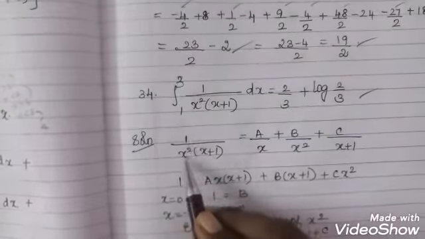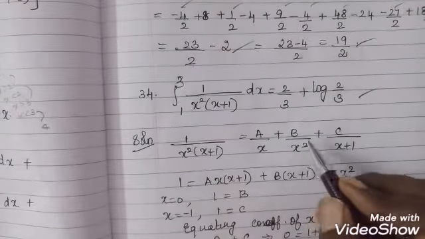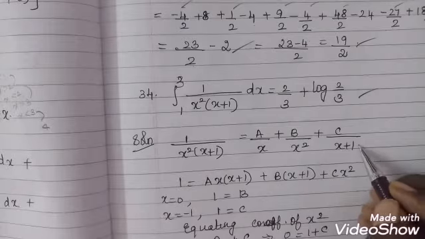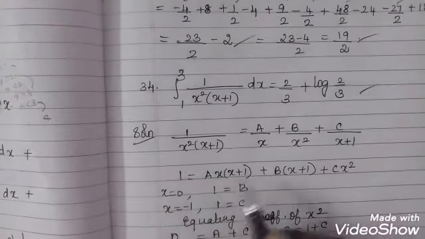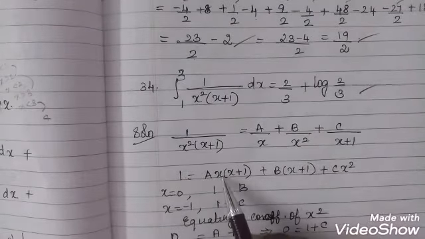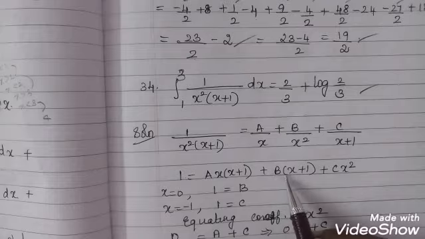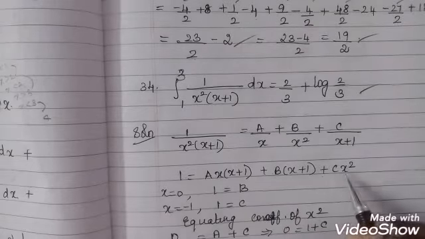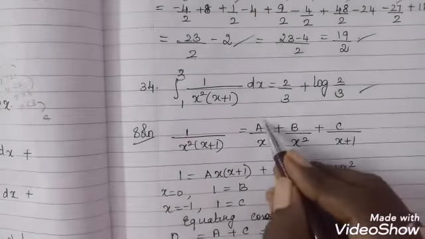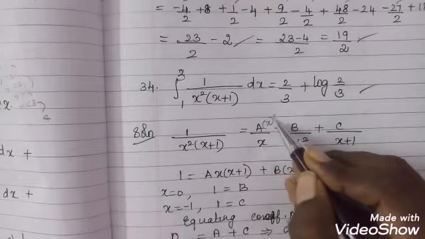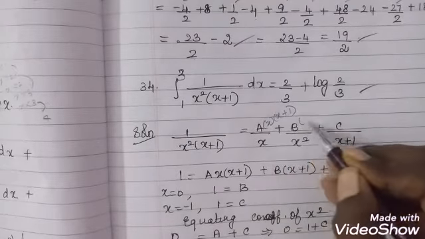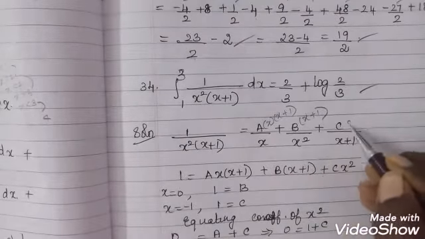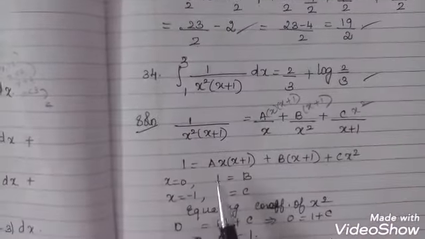So 1 by x squared into x plus 1 is equal to a by x plus b by x squared plus c by x plus 1. So 1 is equal to a into x into x plus 1 plus b into x plus 1 plus c into x squared. When you take the LCM here, what is that you don't have? 1x you don't have, 1x plus 1. Here what is that you don't have? Only x plus 1. Here what is that you don't have? X squared. So what are the roots you get?